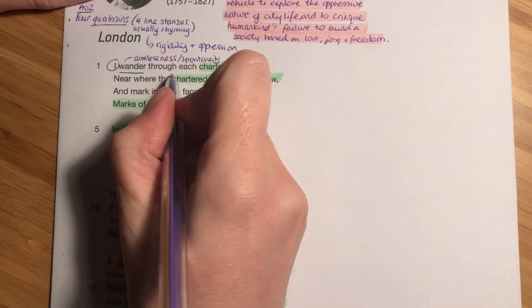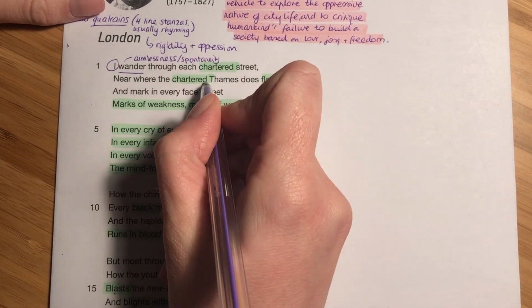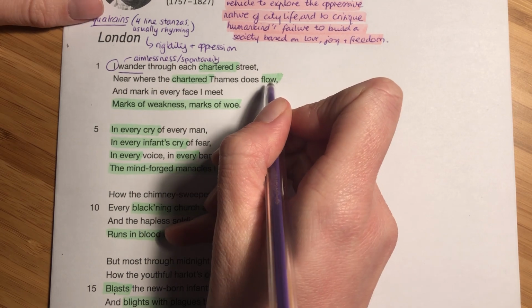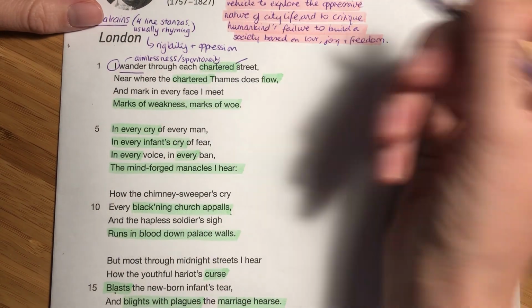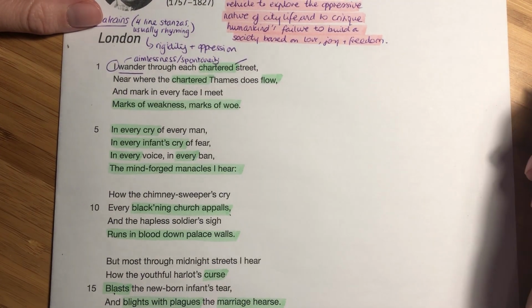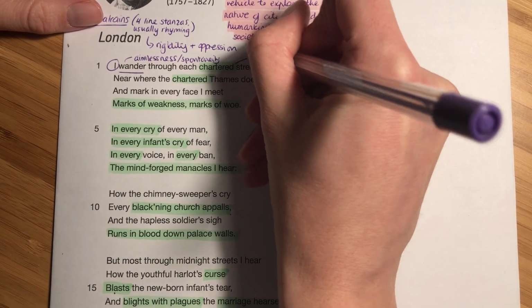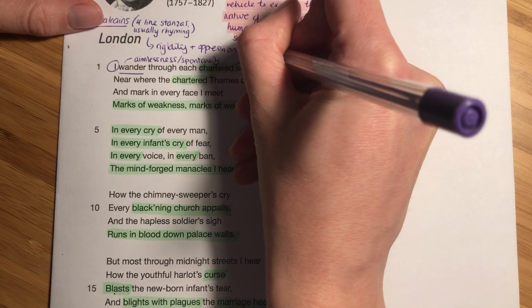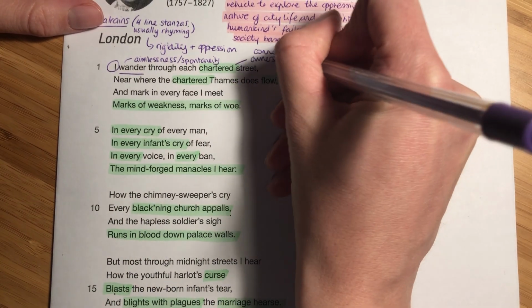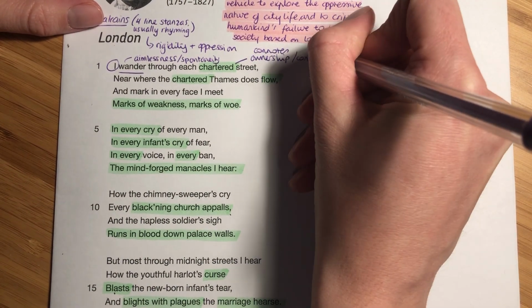So, I wander through each chartered street near where the chartered Thames does flow. So this word chartered has connotations of ownership and of control and of restriction. These are some of the ideas that this word brings to mind. It connotes ownership, control, and restriction.